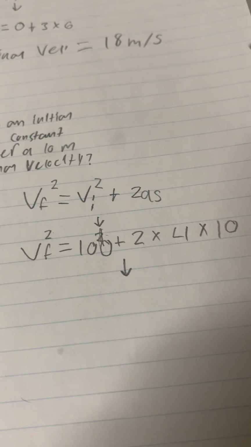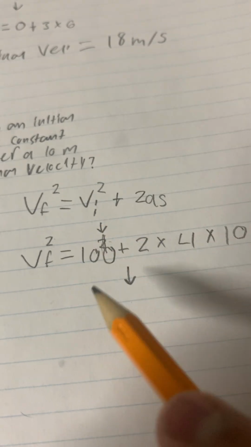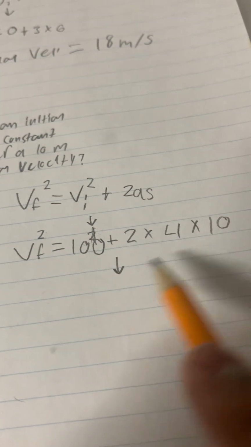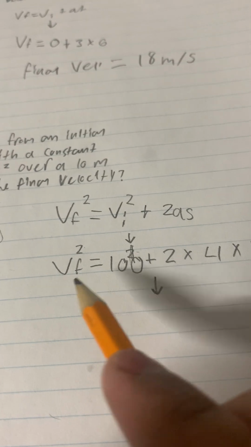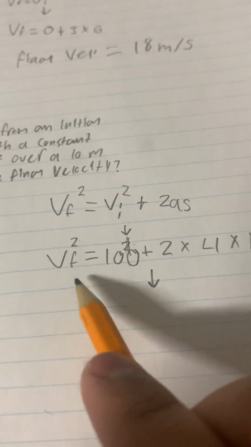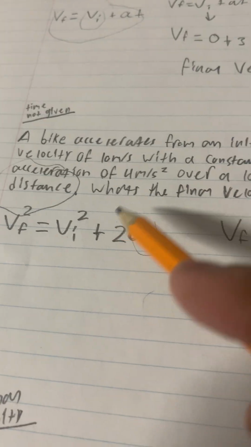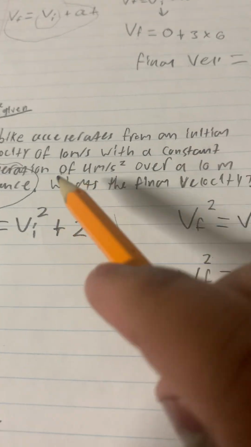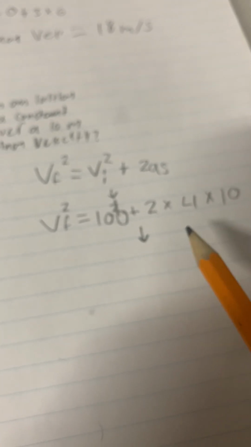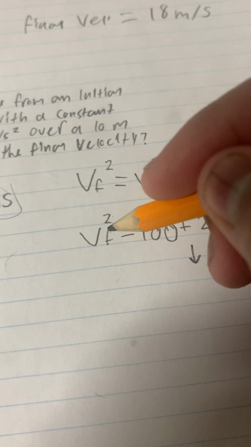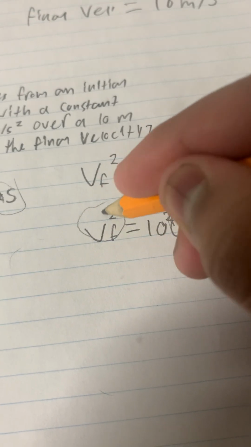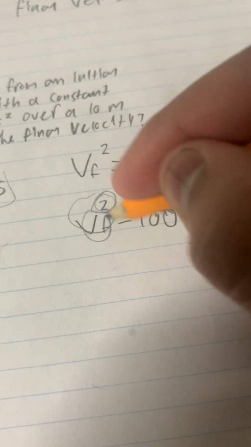You've got to do that here, because once you solve all of this, you're going to get a final velocity, but that isn't the correct final velocity that relates to the equation here, because the values are smaller than whatever the final velocity would be once you solve all of this. You're going to have to square root the final velocity.